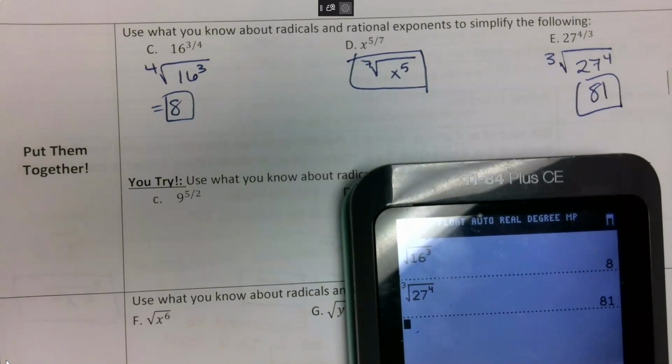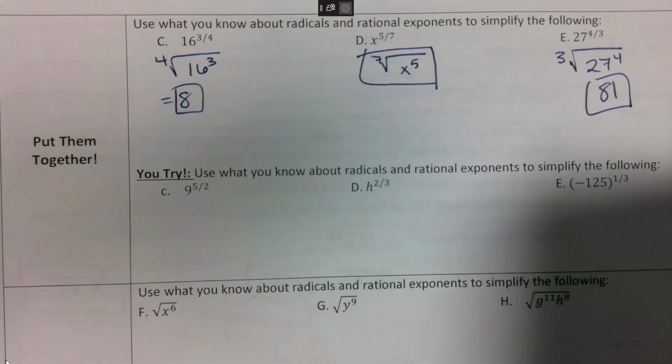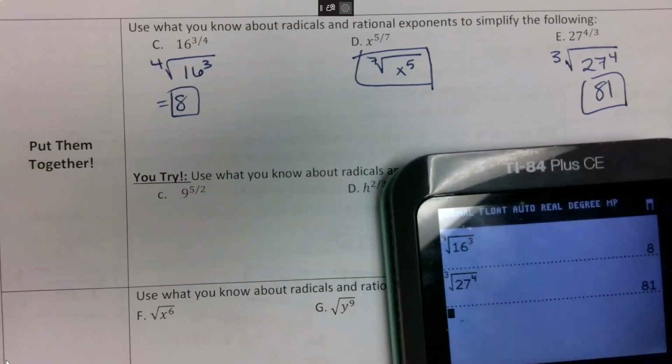No, not these ones. If it's got, do these ones have parentheses? Oh, that's just keeping the negative with it. Yeah.